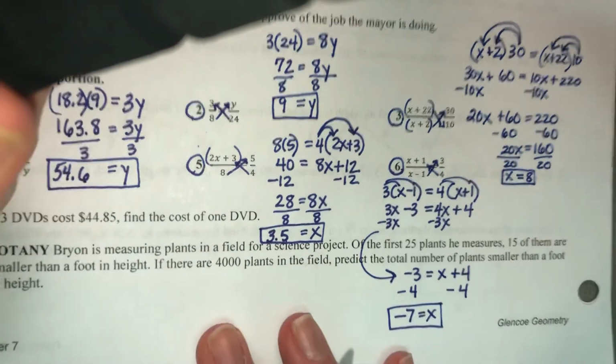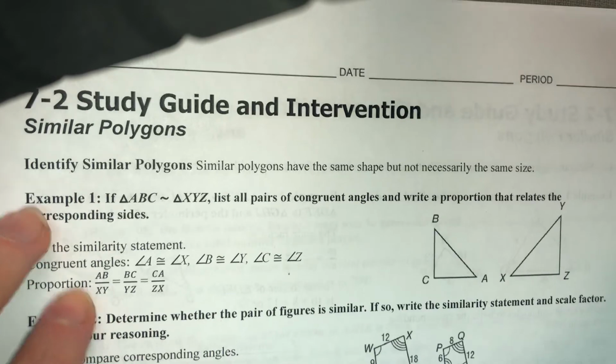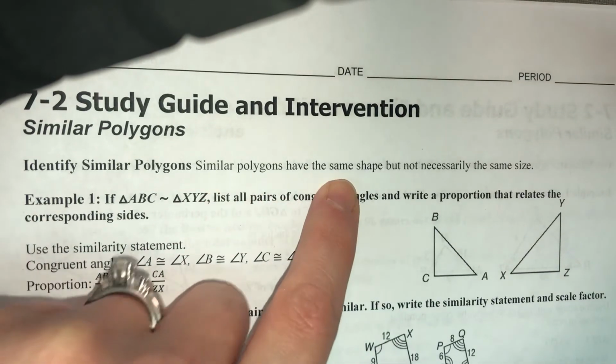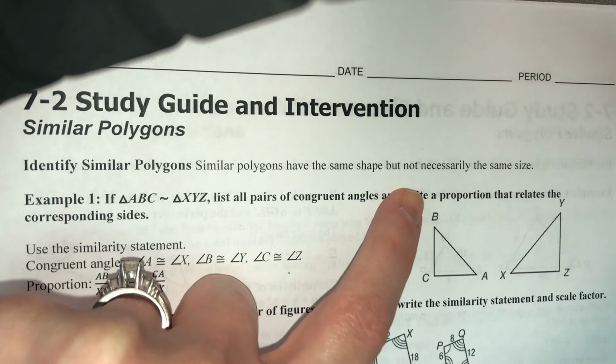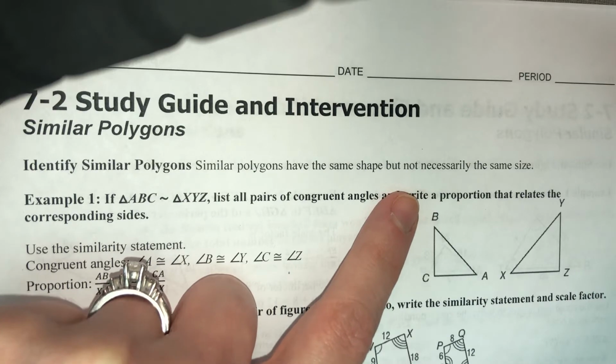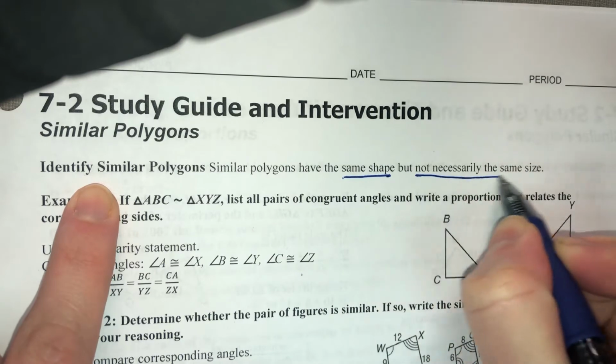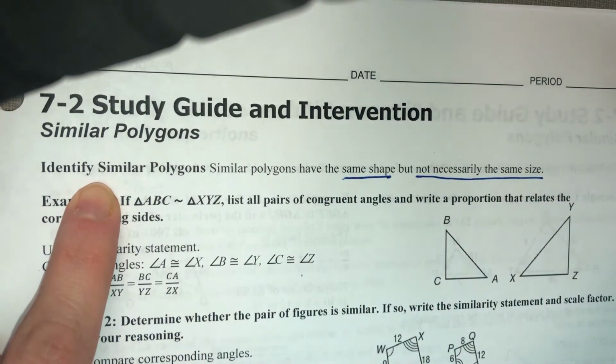Okay, now that we have learned how to solve proportions, let's talk about similar polygons. Similar polygons have the same shape, but not necessarily the same size. So the word congruent is a word that we've been using a lot this year, and that was same size, same shape. Similar means same shape, but not necessarily the same size. So you might have one that's a little bigger or smaller than the other.